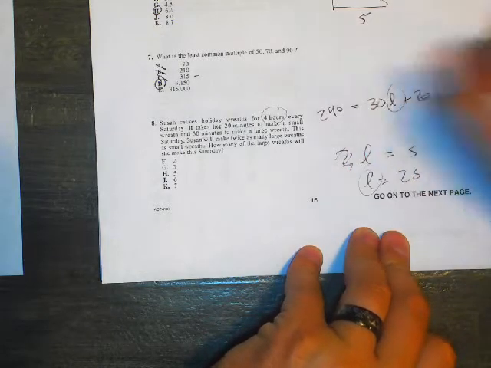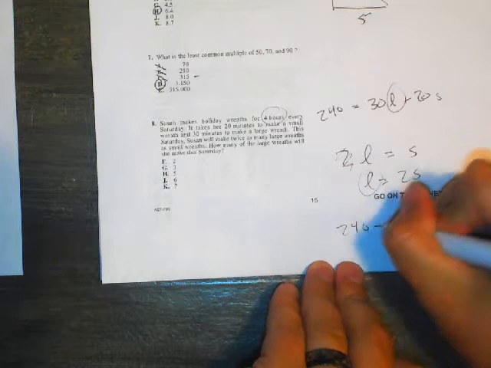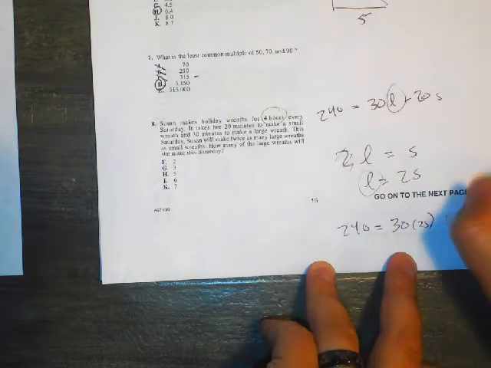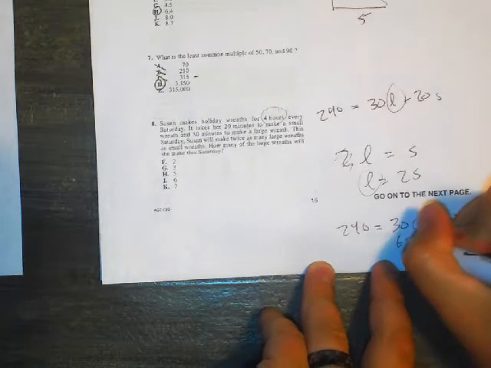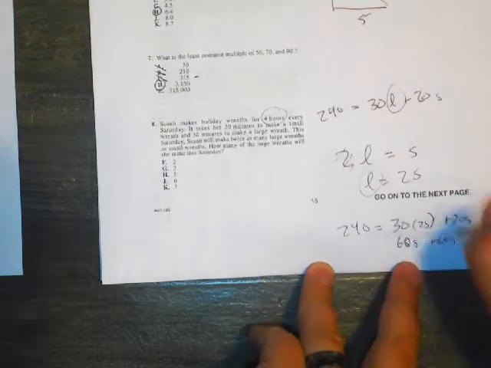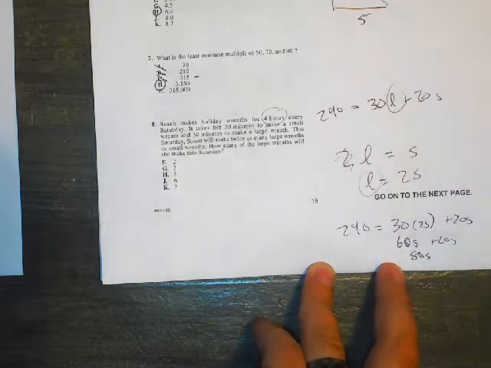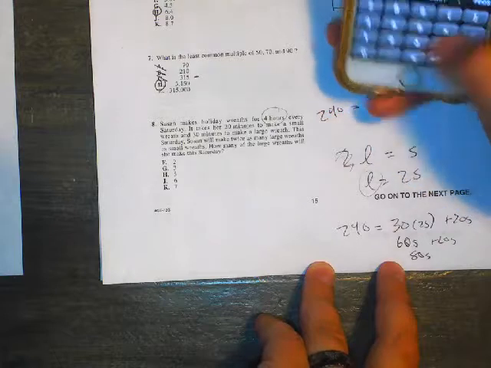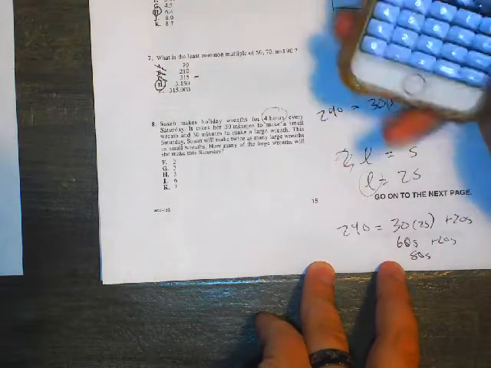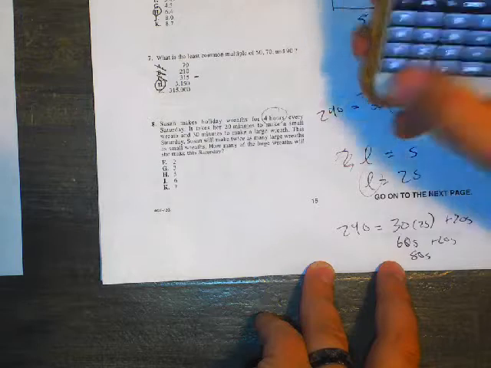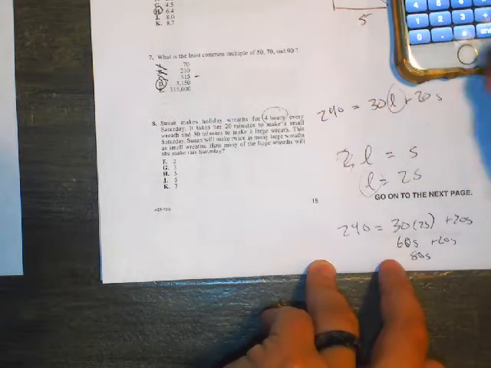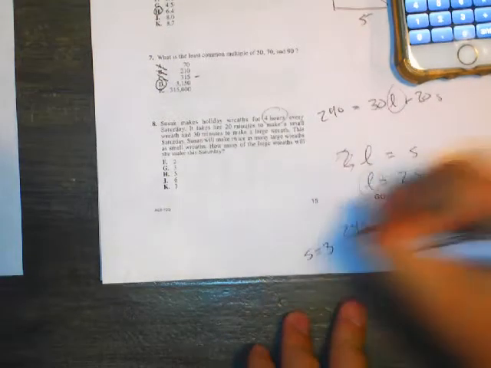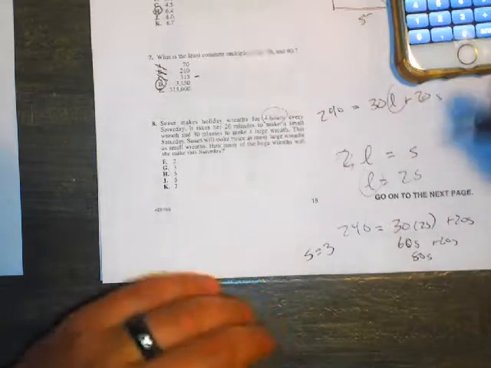Well then, now that we have this equation, we can plug in 2S for our L. And so we get 240 equals 30 times 2S plus 20S, which makes this 60S plus 20S, or 80S. So we do 240 divided by 80, and we get 3. So we know that our S equals 3.